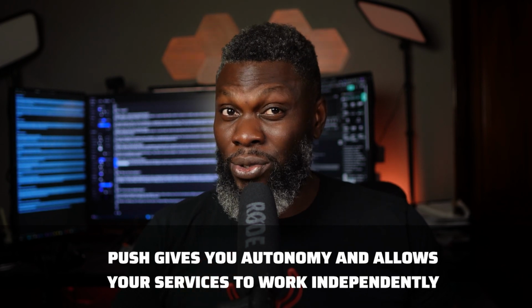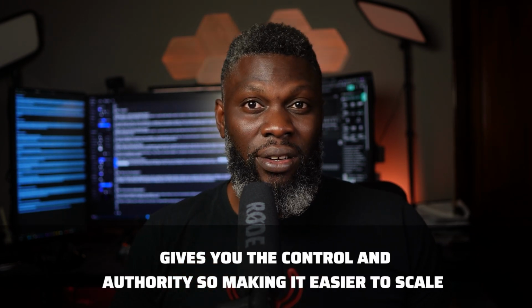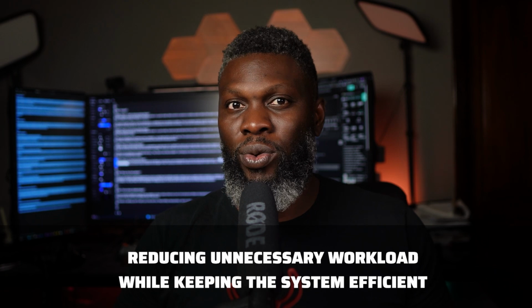Now let's quickly recap. Push gives you autonomy and allows your services to work independently even if the central system goes down. Pull, on the other hand, gives you the control and authority, making it easier to scale, but it introduces the risk of failure if the central system goes down. The push to pull model combines the strengths of both, reducing unnecessary workload while keeping the system efficient. It can, however, be very hard to manage if you have too many services that need updates at different times.